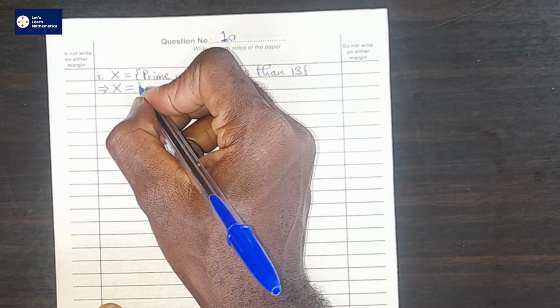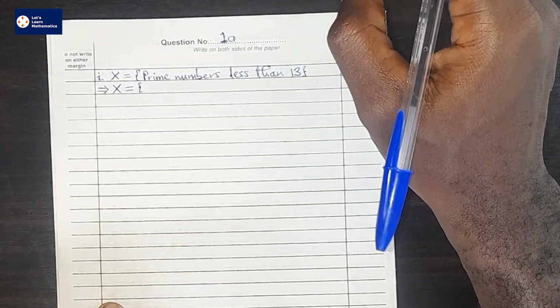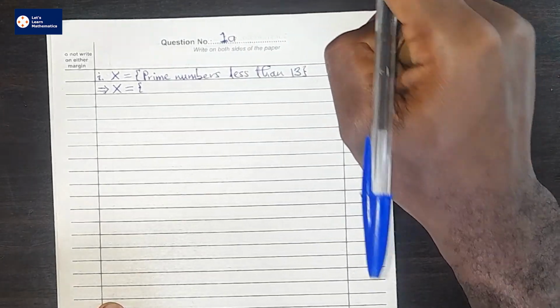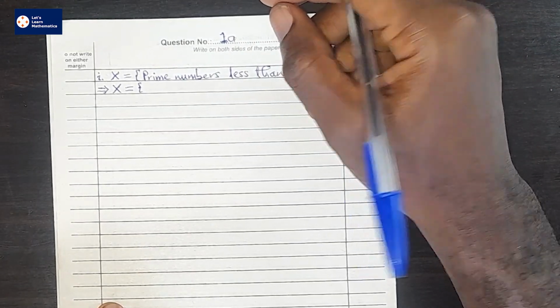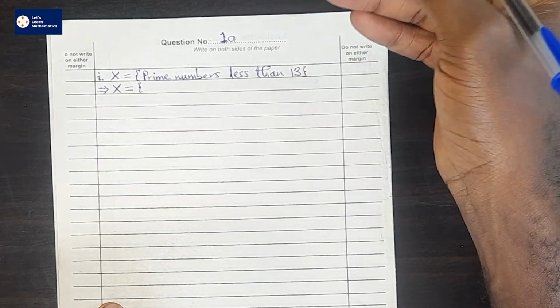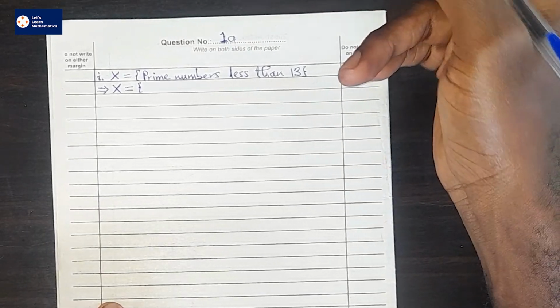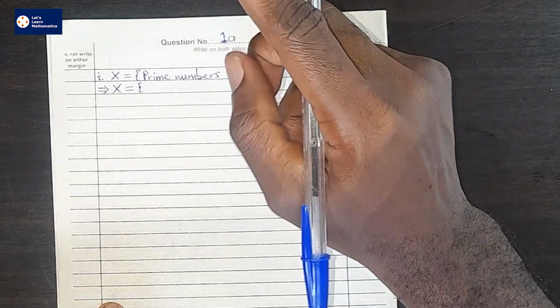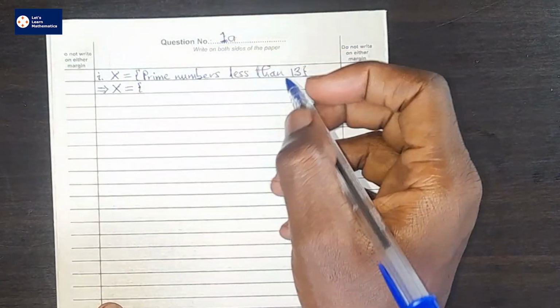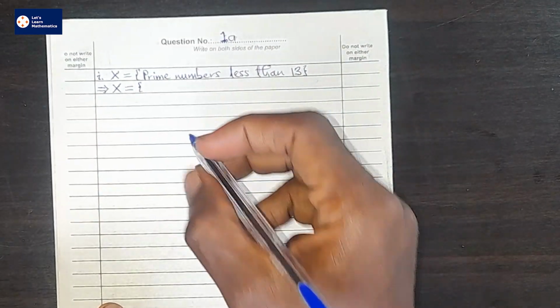set x contains. Now what are prime numbers? Prime numbers are numbers that have only two factors, that is 1 and the number itself. Remember, prime numbers are numbers that have only two factors, 1 and the number itself. Examples of prime numbers are 2, 3, 5, 7, 11, and the rest. Remember that 9 is not a prime number. So let's list the prime numbers which are less than 13.